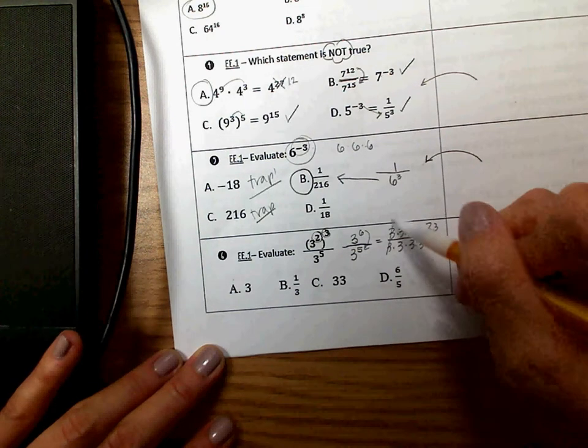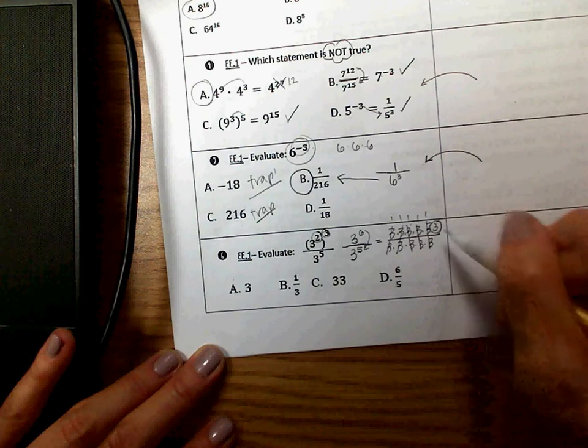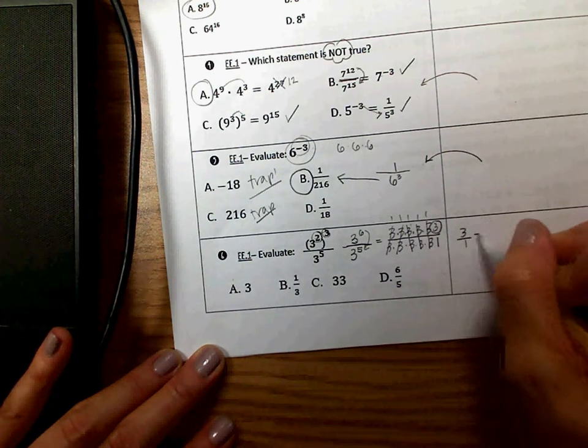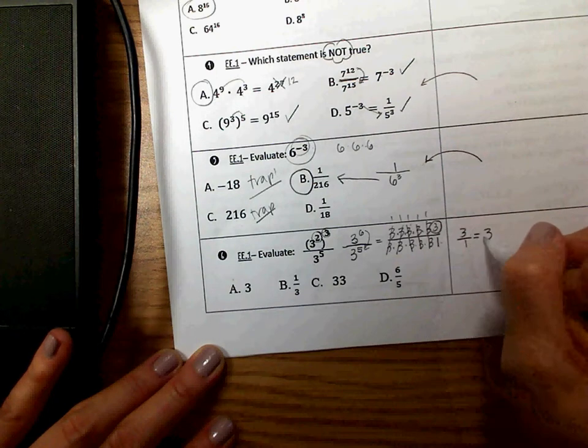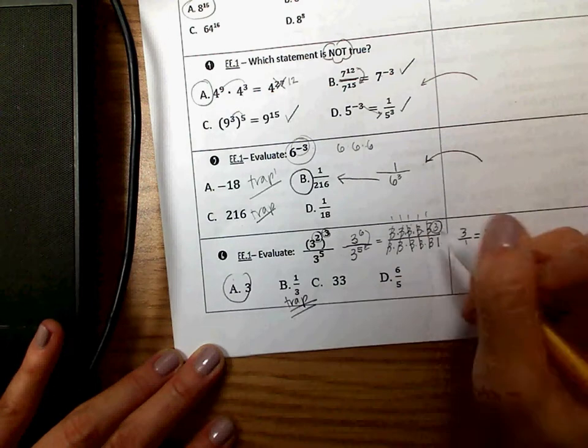So remember, this turns into 1, 1, 1, 1, 1, and you're left with 1 3 on top. That means there's a 1 on the bottom. So what is 3 divided by 1? 3 divided by 1 is just 3. So this is a trap. Don't think the 3 is on the bottom. The 3 was on top.